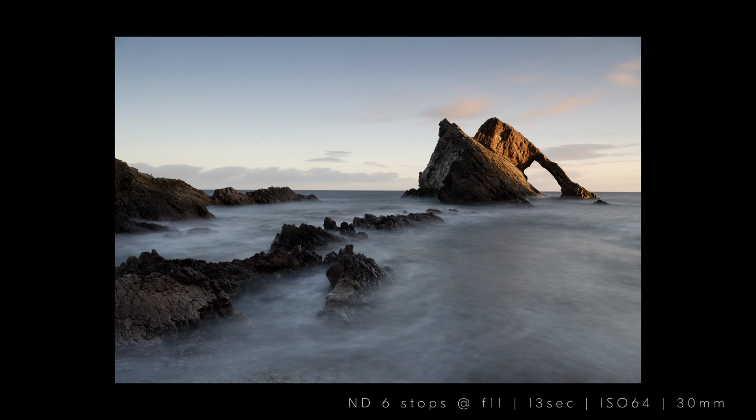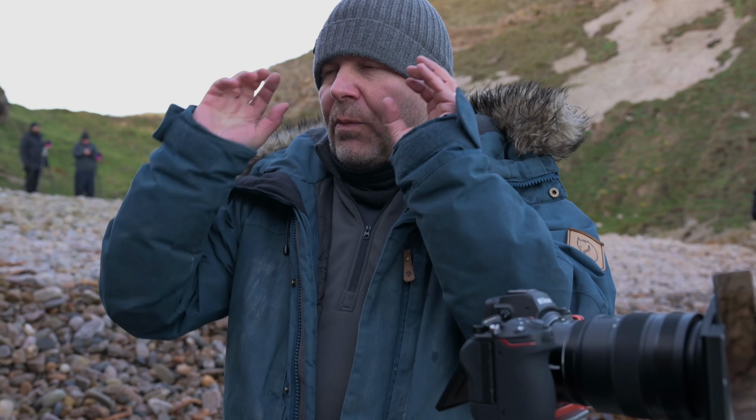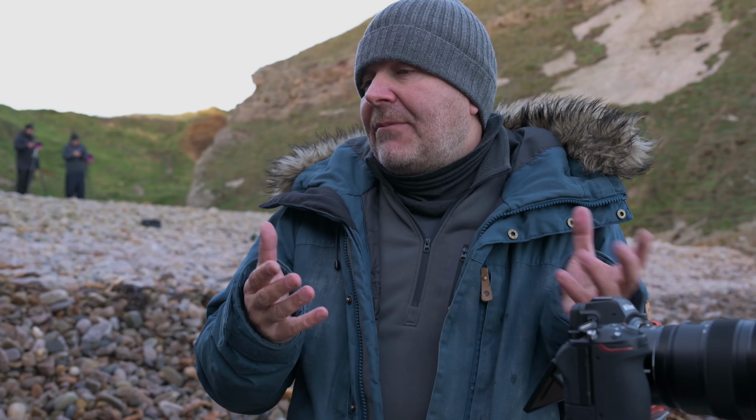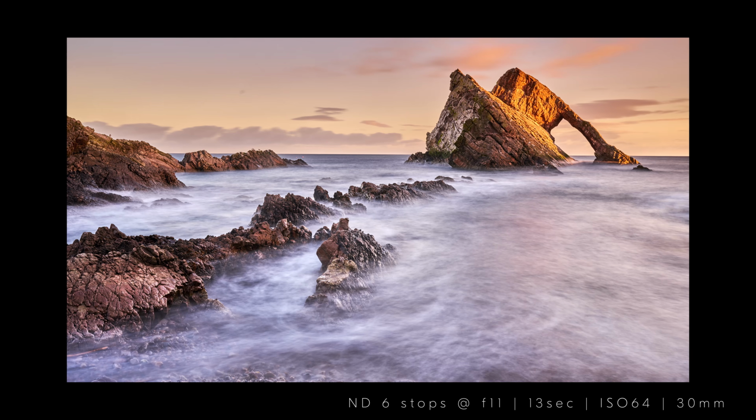Just got the image back, super smooth seas. We've got beautiful light there on Bow Fiddle Rock, really good contrast. We've got some texture in the cloud, and it's recorded in camera. I don't have to go home now and post-process a load of stacked images and blend them all together. I've got the image in camera. I just need to finish it. Perhaps boost the colours a bit in post, maybe add a little bit of contrast to my taste as a photographer.